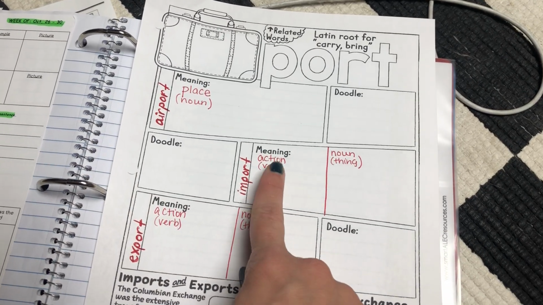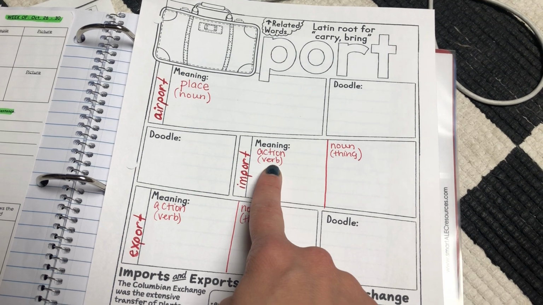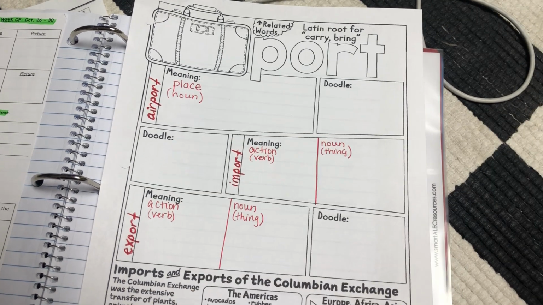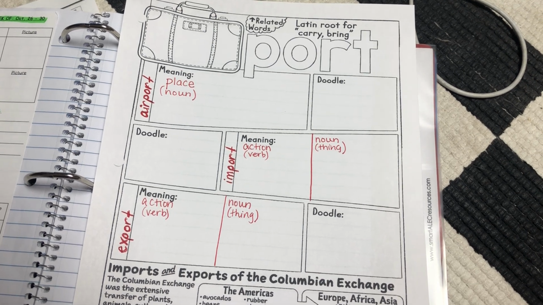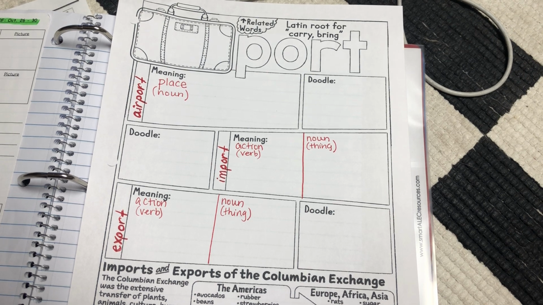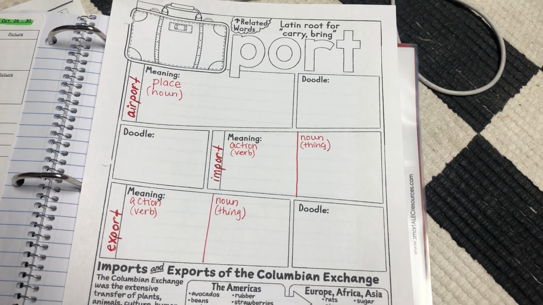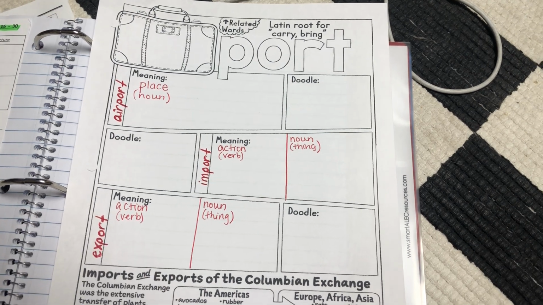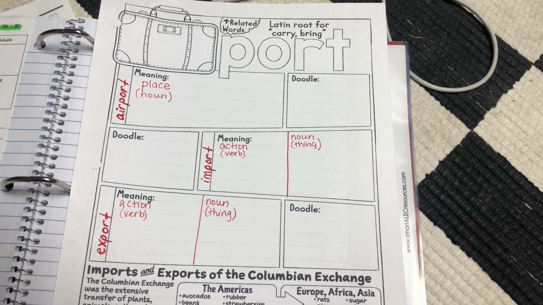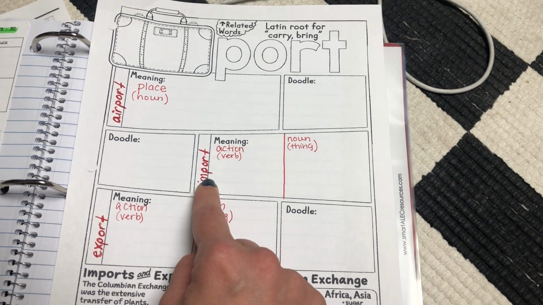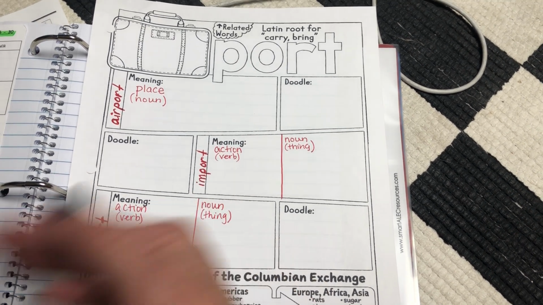So for example, if I were to use the word import as an action, I might say something like, the car parts are being imported from Japan. So the noun that I'm talking about is car parts, and what's happening with the car parts? They're being imported, so that means they're going to be carried in.